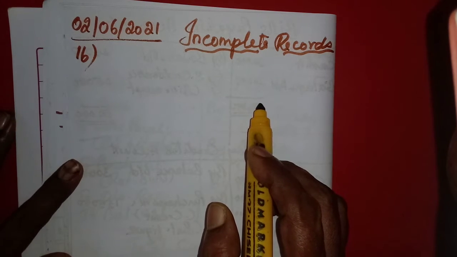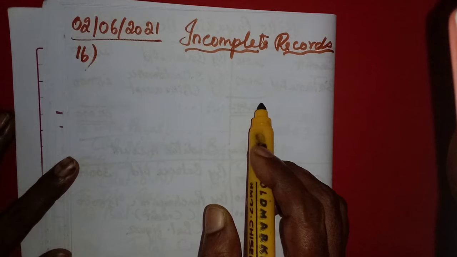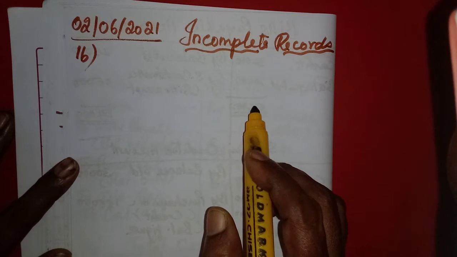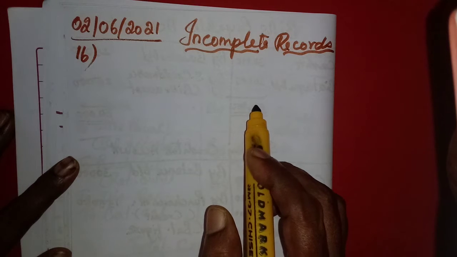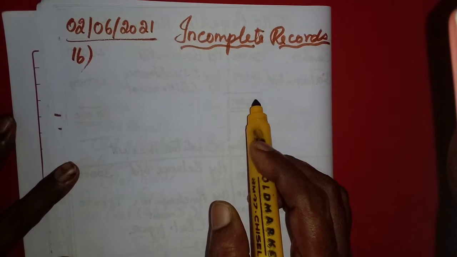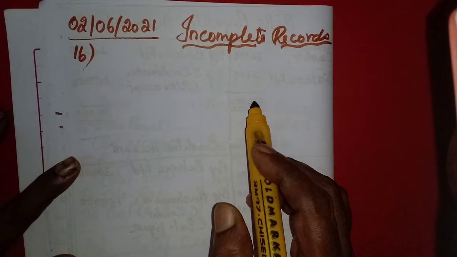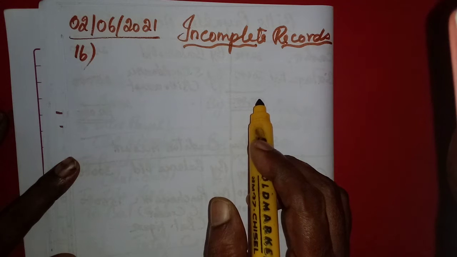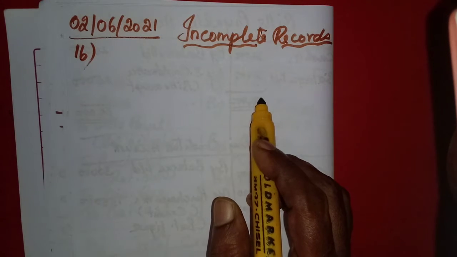Good. Hope you all are checking your answers with the problems in the first lesson. Within 2 classes, I will complete this lesson. Okay, so we will go to the next lesson. That is also somewhat easy, not much difficult. So today we are going to see the 16th illustration and the problem.